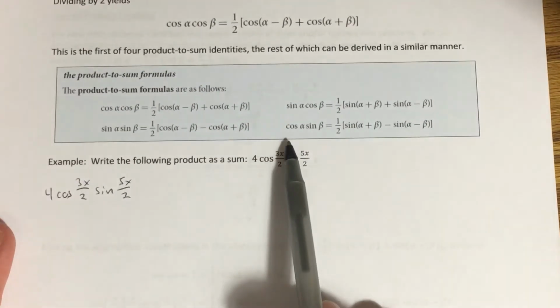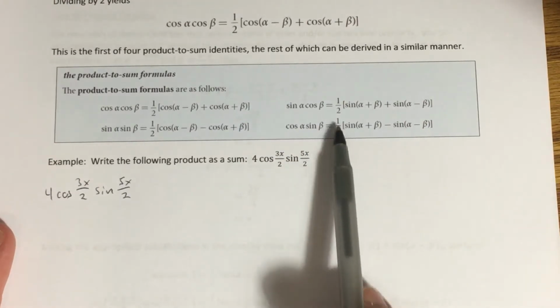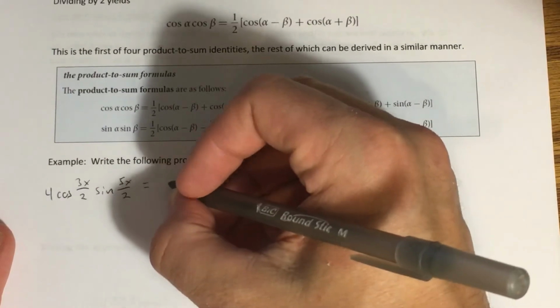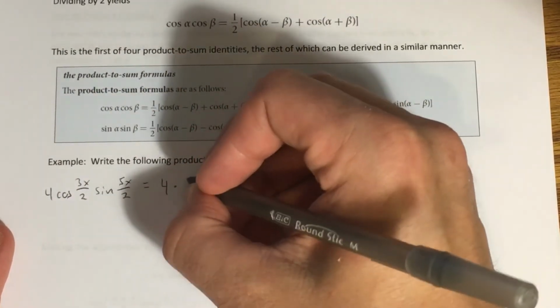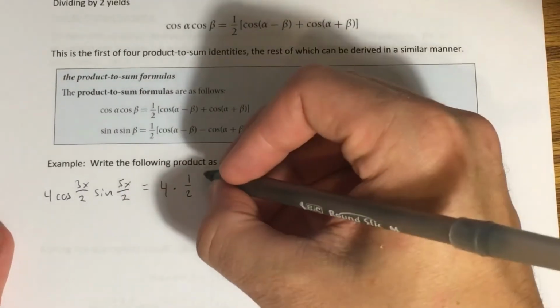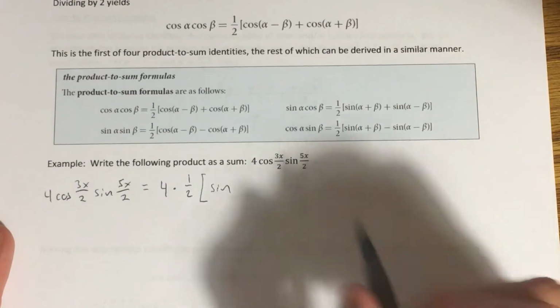Cosine of an angle times sine of some other angle is equal to 1/2. So this is equal to, let me keep the 4 out here, times 1/2 sine of the sum of those two angles.